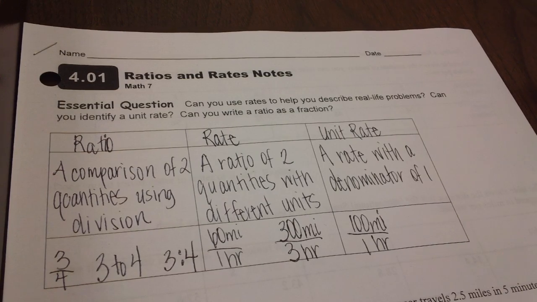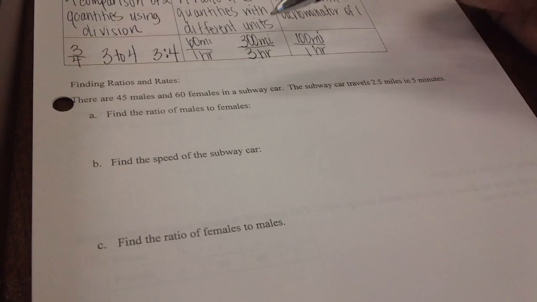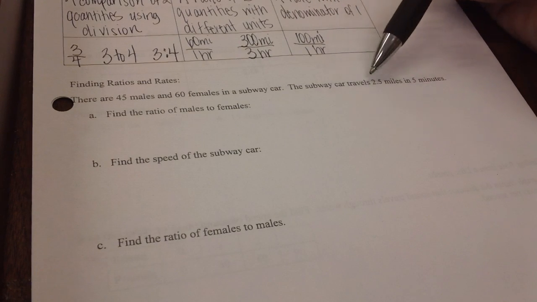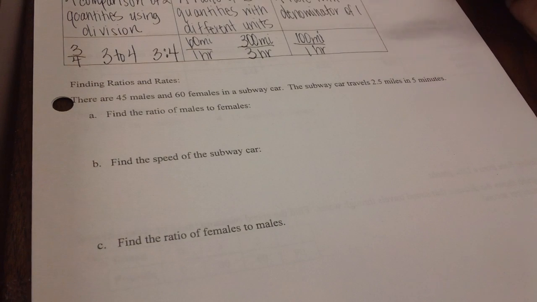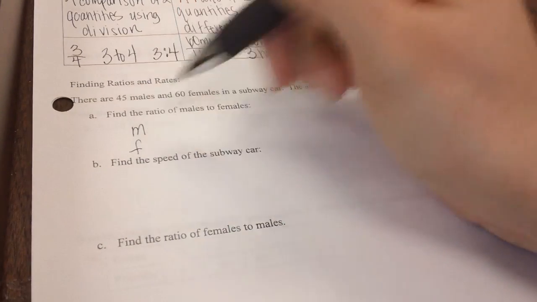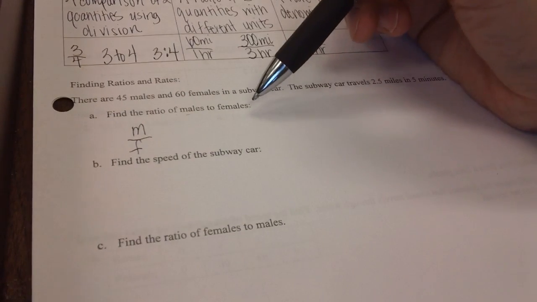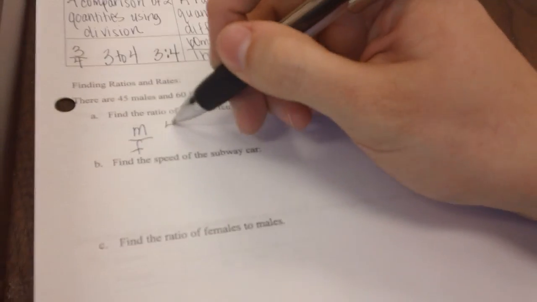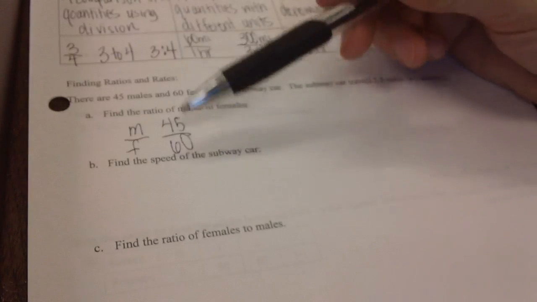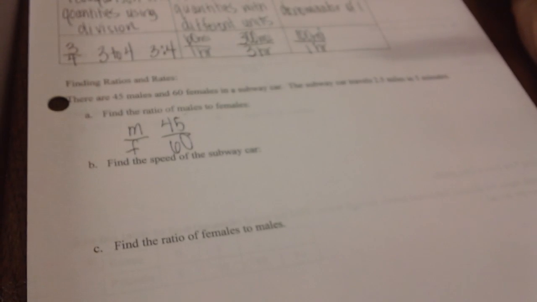Alright, so we're going to continue on and talk about finding ratios and rates. Our problem says there are 45 males and 60 females in a subway car. The subway car travels 2.5 miles in 5 minutes. Find the ratio of males to females. So I would write something that's going to help me remember males to females. And I have to write them in the same order that they're given. So I know that I have 45 to 60. And this doesn't say that we have to reduce it, so we're not going to worry about that. We're just going to leave it how it is.